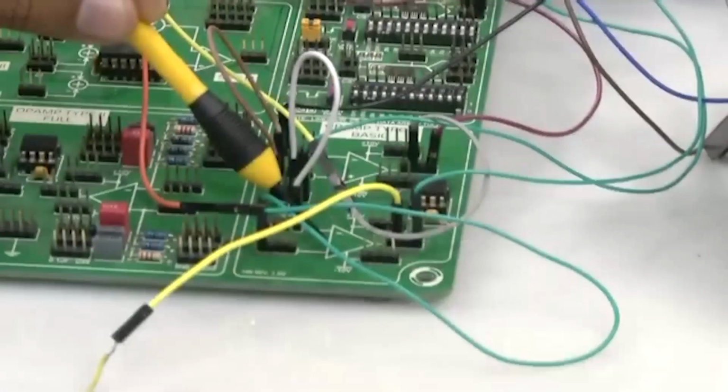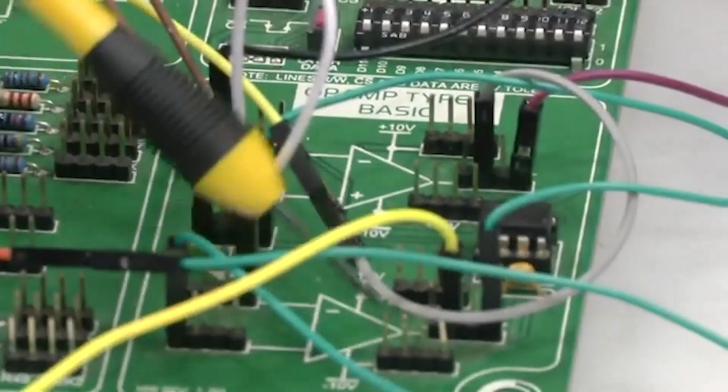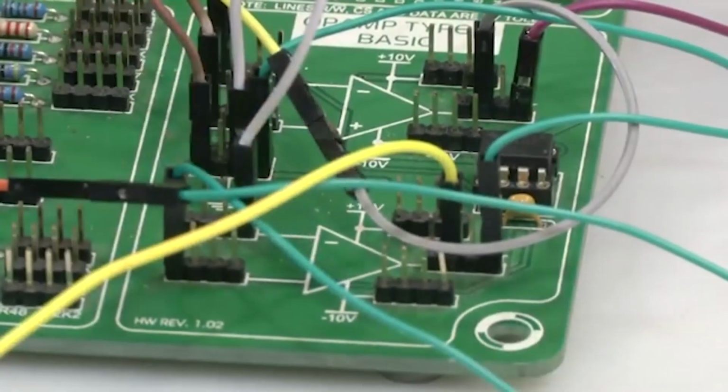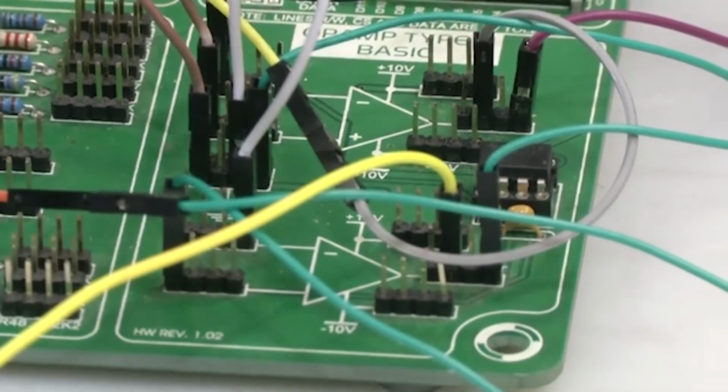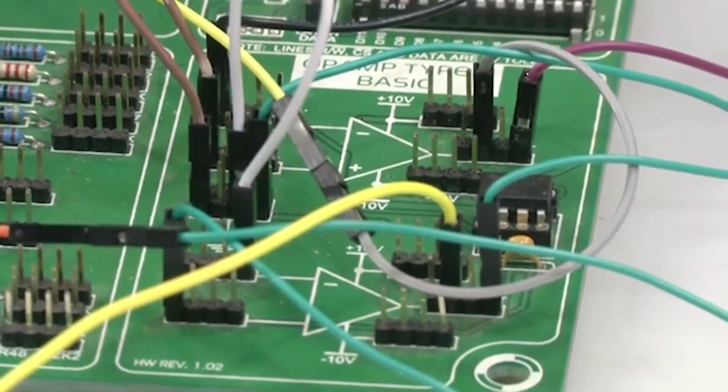So let us see that, yes. So it goes to the second op-amp here below, okay. From here the output of this op-amp goes back as the reference voltage for the DAC.